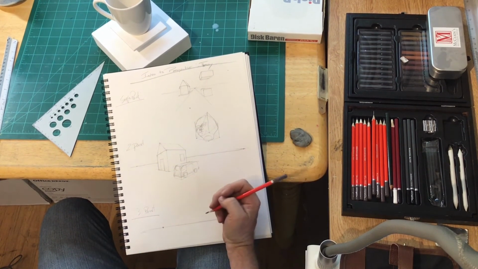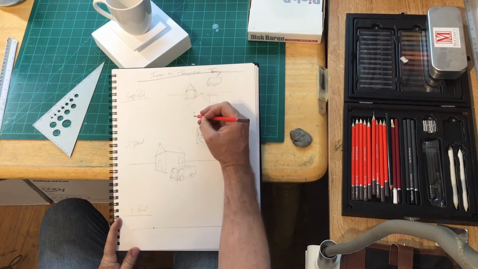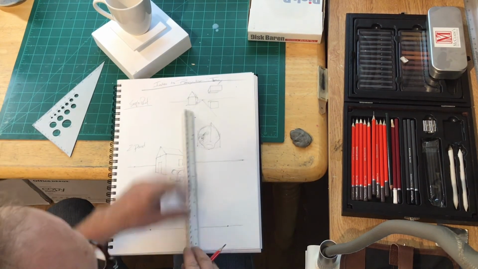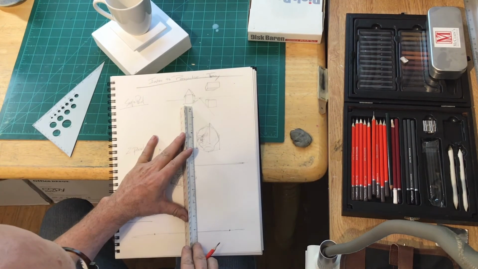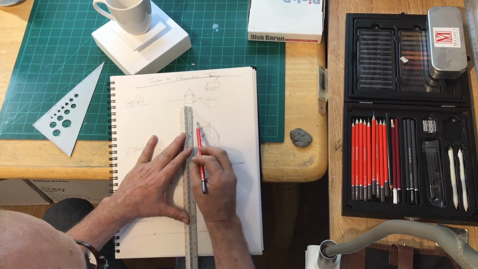And that third point, I'm just going to use my ruler and draw straight down through that.